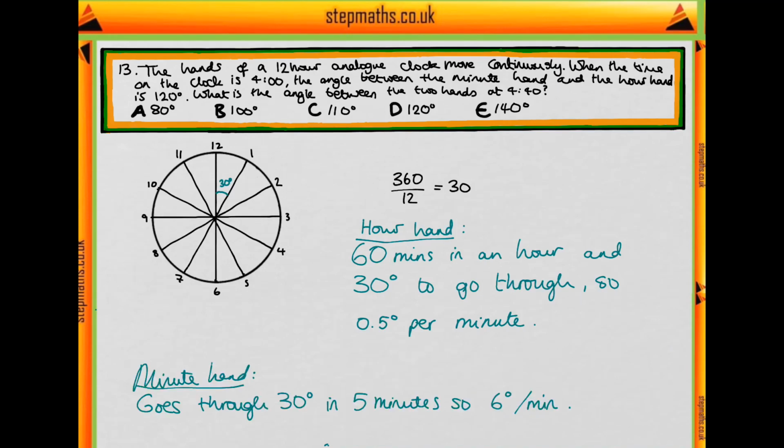Secondly, the minute hand is going 30 degrees in 5 minutes, because there are 5-minute intervals between when it's at 3 and when it's at 4, etc. So it's going 30 degrees in 5 minutes, so it's going 6 degrees per minute.